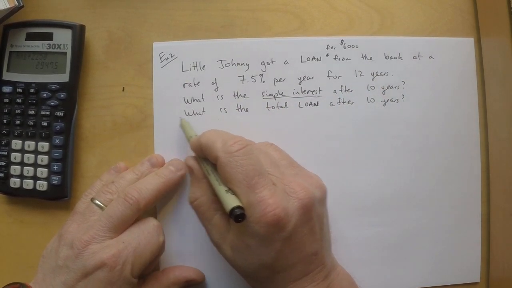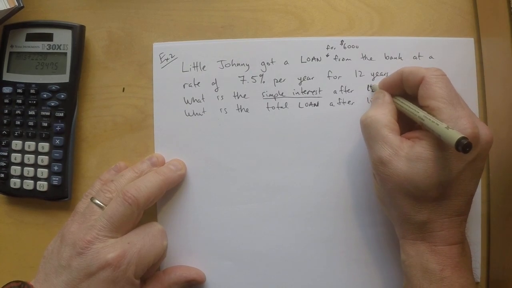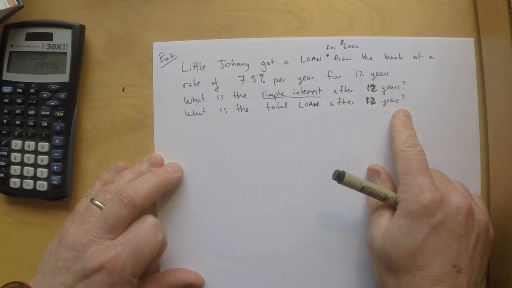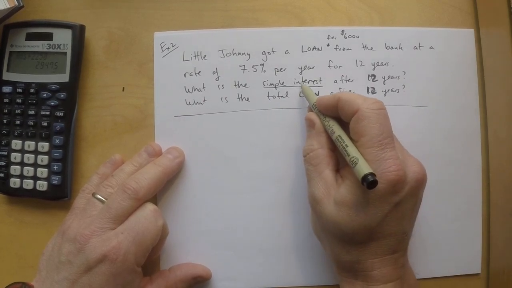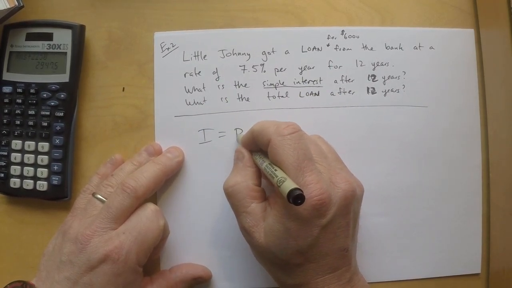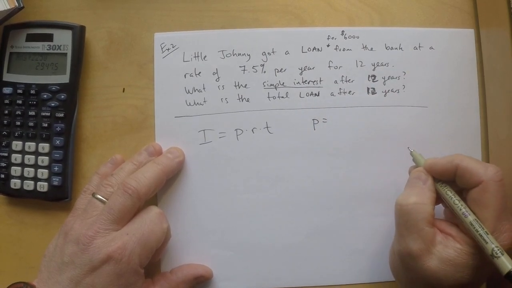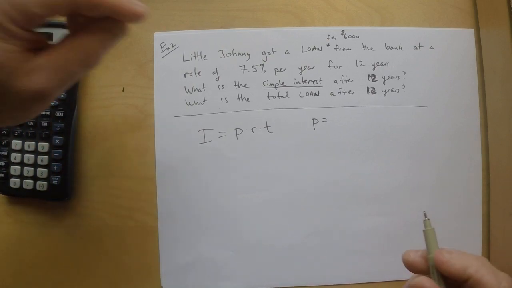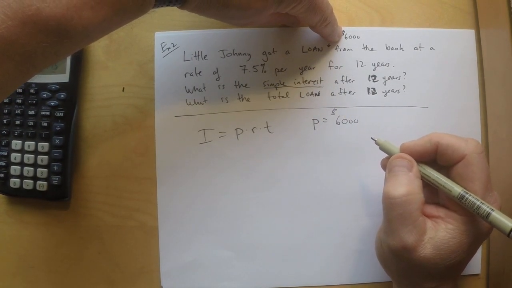So calculate the simple interest after, oops, this should say 12 years. This should say 12 years. And what's the total loan after 12 years? All right, so simple interest, I equals P times R times T. What's the principal? How much money did little Johnny invest or get a loan for to start with? $6,000. There's his P, principal.